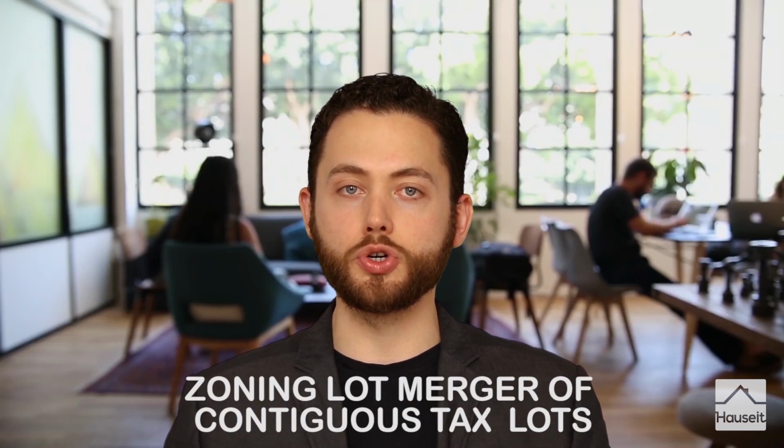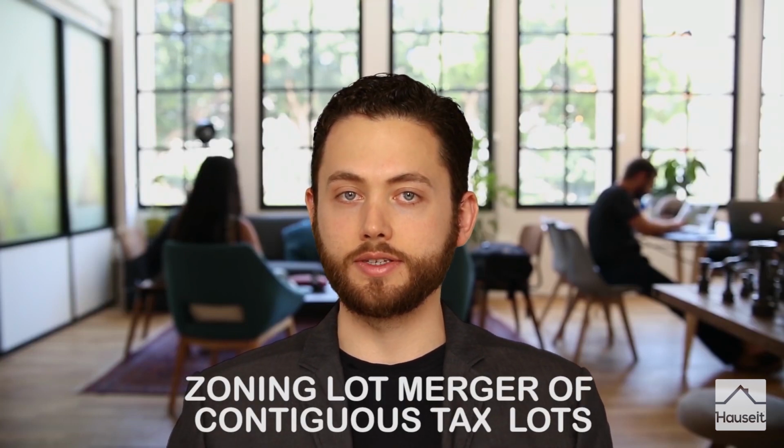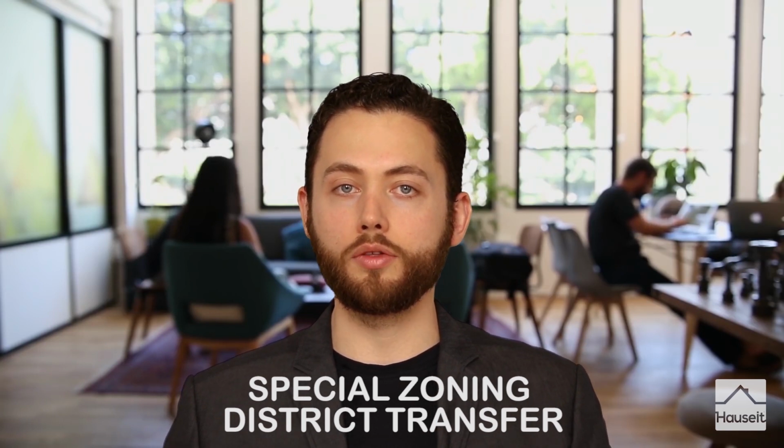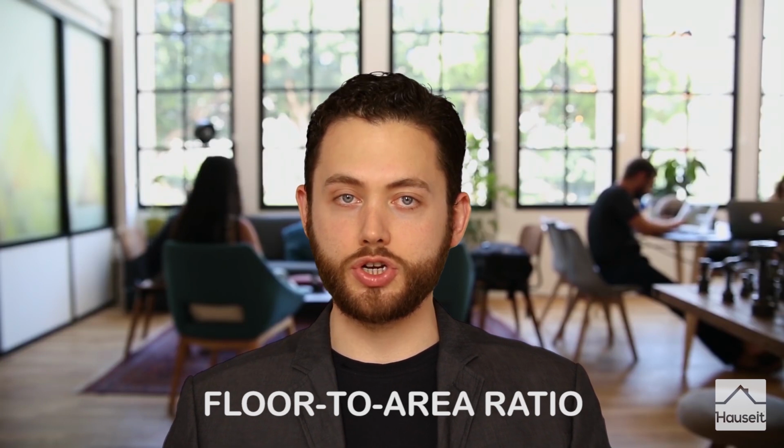Air rights can be bought and sold through a zoning lot merger of contiguous tax lots, or through a special zoning district transfer, or through a landmark transfer. The amount of unused development rights equals the maximum amount of floor area permitted in a zoning lot minus the amount of floor area being utilized by the existing structures. And the maximum amount of floor area relative to lot size is called the floor area ratio.